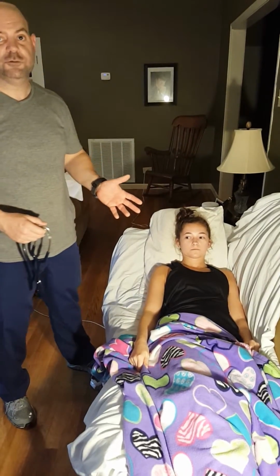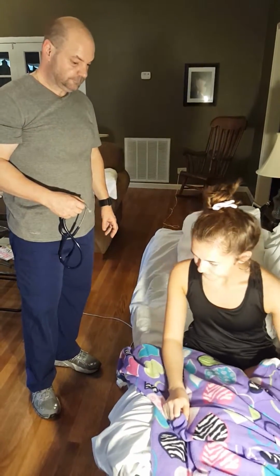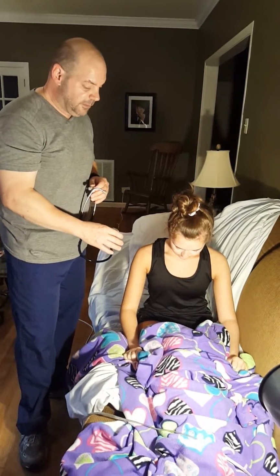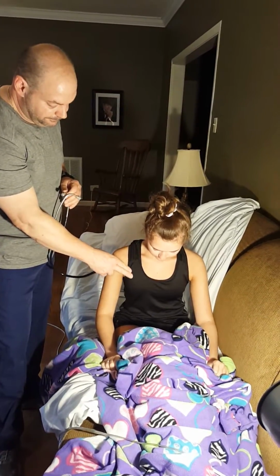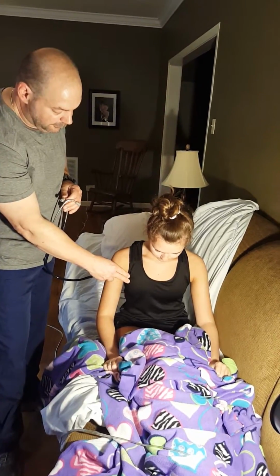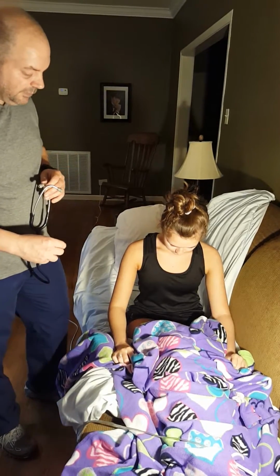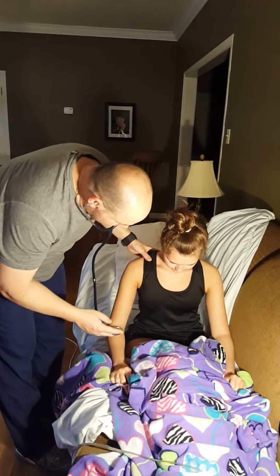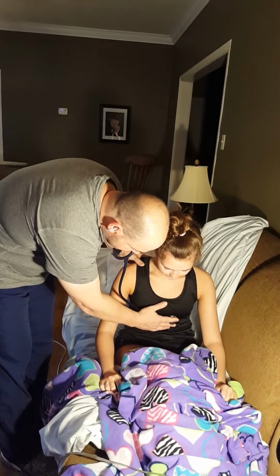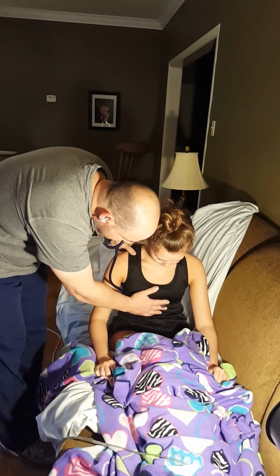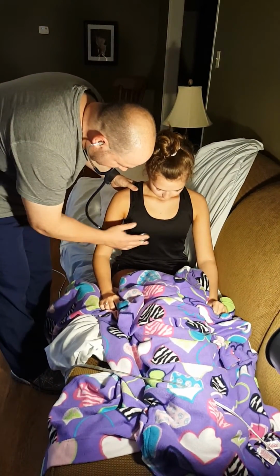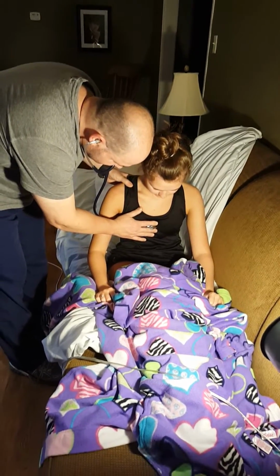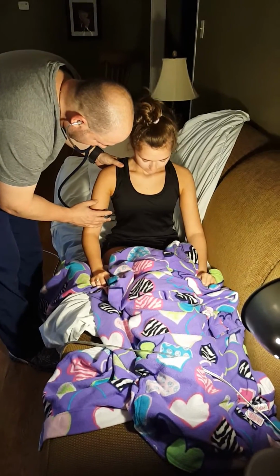At this point, I'm going to have Miss Landry sit up and lean forward for me. Now, as I place the stethoscope on her chest wall, I'm going to be auscultating the mitral area, the left sternal border, and the base of the heart once again for abnormal heart sounds. And I'm going to be asking her to exhale. So take in a breath. Exhale. Breathe. Exhale. Breathe. Exhale.